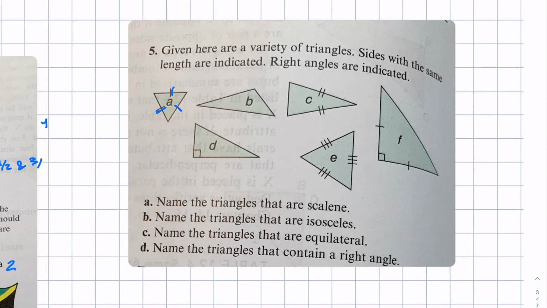When I have, so these two sides, this two is the same length as this side because it has two tick marks. But this third side is not the same length because it doesn't have the two tick marks. And so on. So with F here, these two sides are the same length, but this one is not.